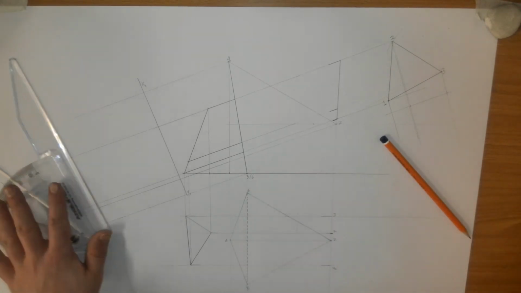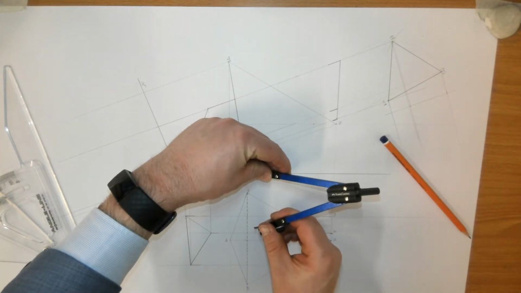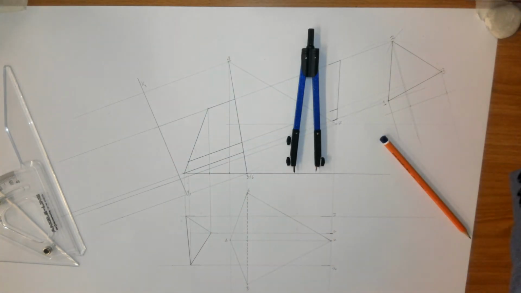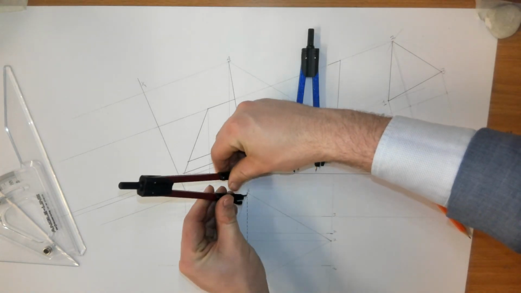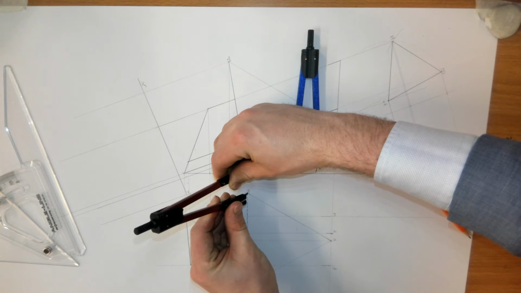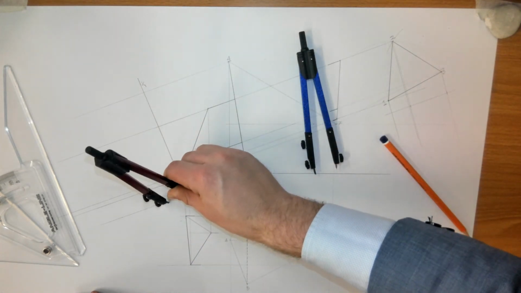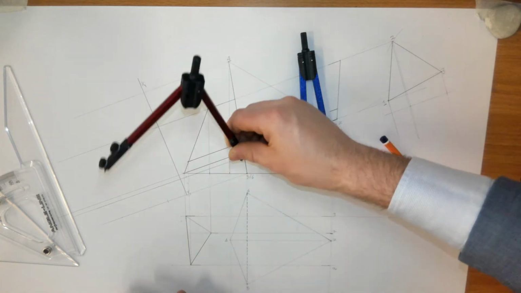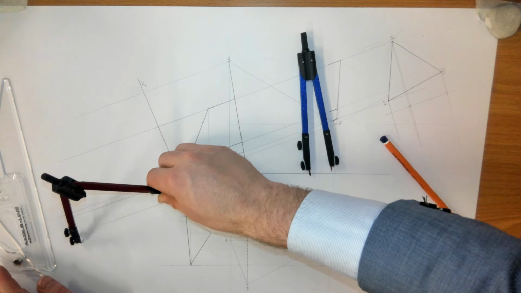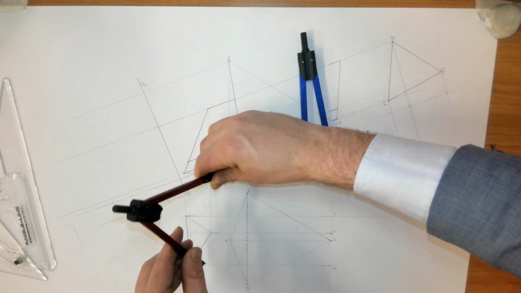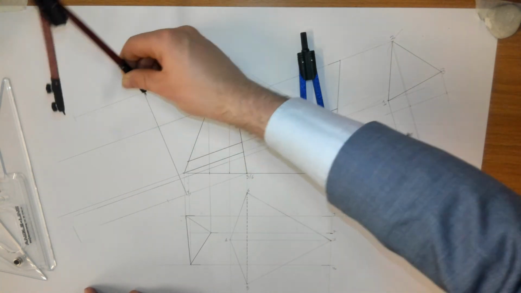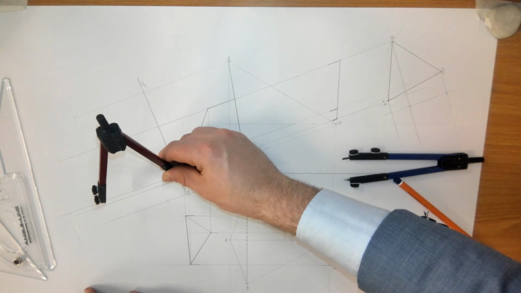Right. So I'm going to take my distances from the XY line down. So I'm going to take the distance to 6, follow 6 along, and mark it in here. Then 5, follow 5 along, mark it in. I'll extend it later. 4, there. 7 is the same distance out, so I can follow 7 down.